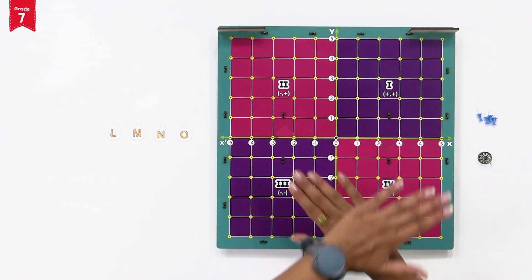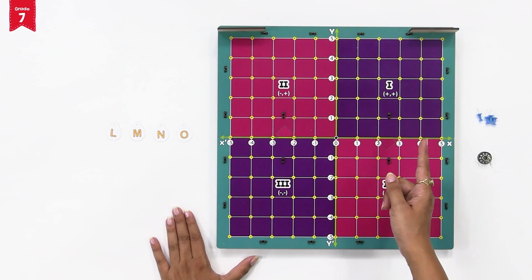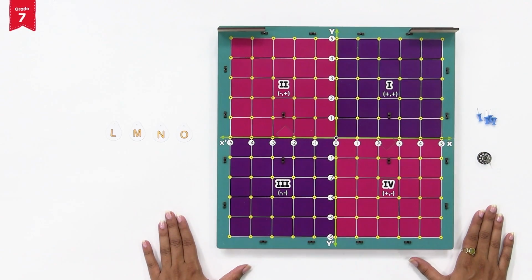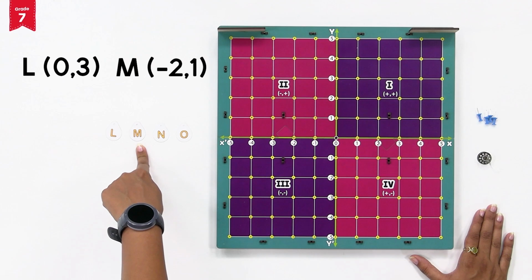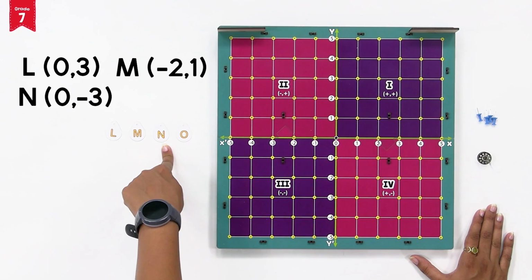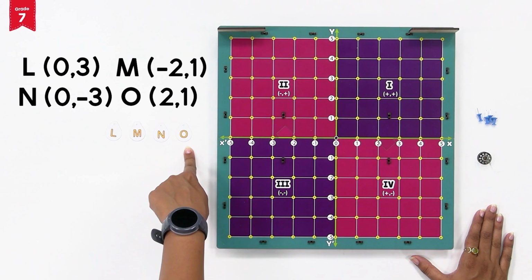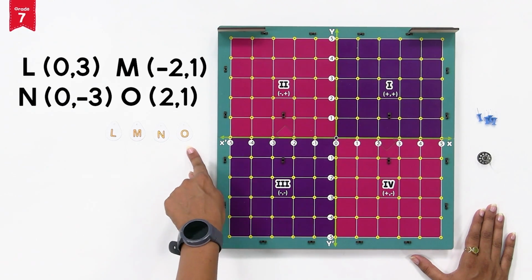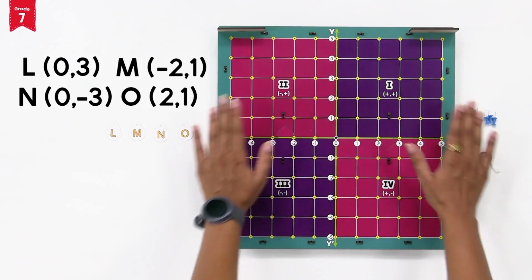Now let's change the game again. This time I am going to give you the coordinates and you have to locate them. The coordinates of point L are (0, 3), for point M (-2, 1), for point N (0, -3) and for point O (2, 1). Let's locate these points by fixing the appropriate alphabet tags on the geoboard.